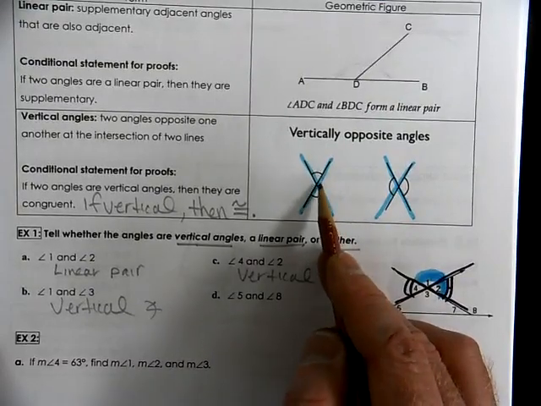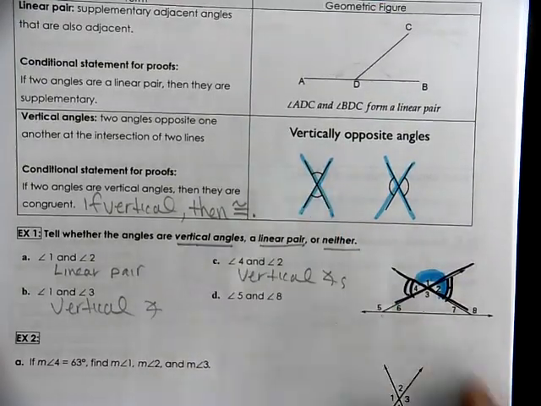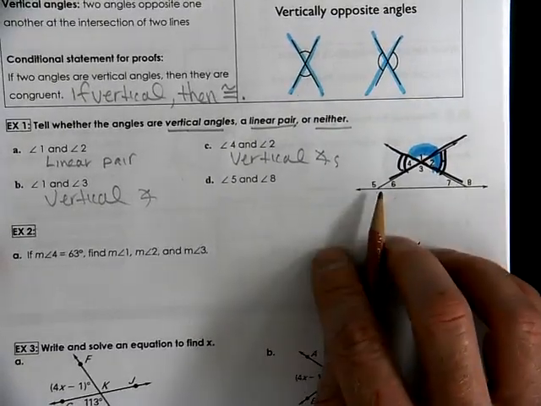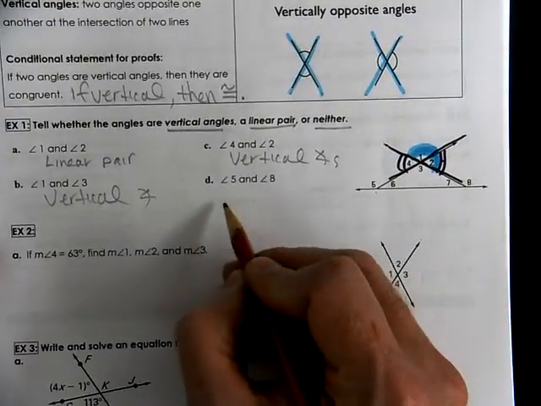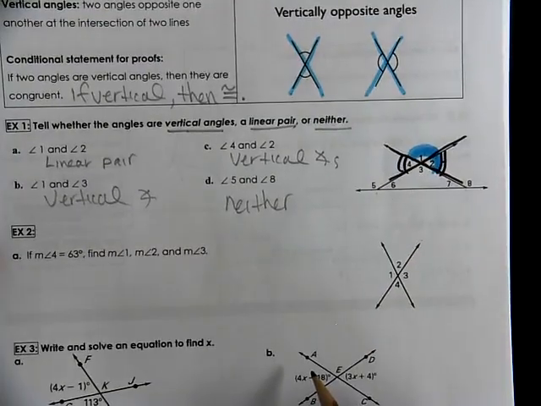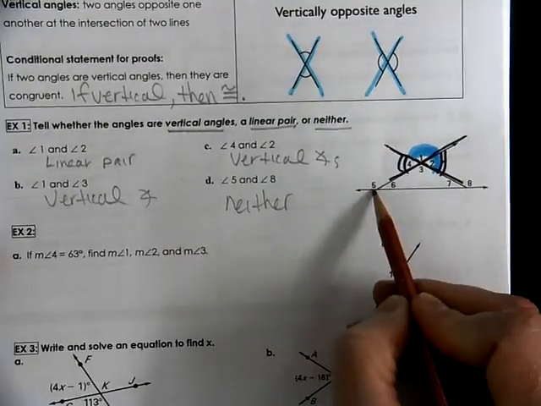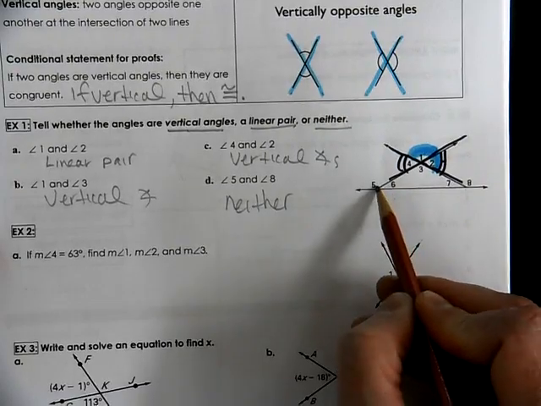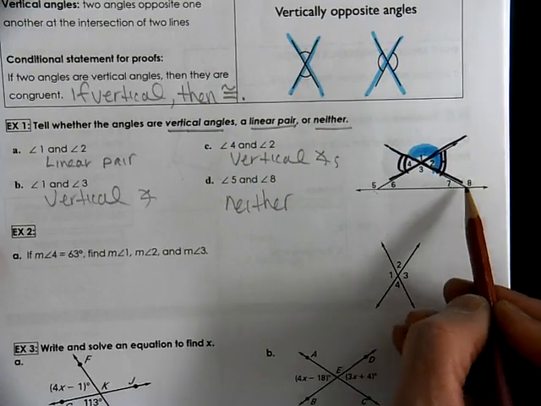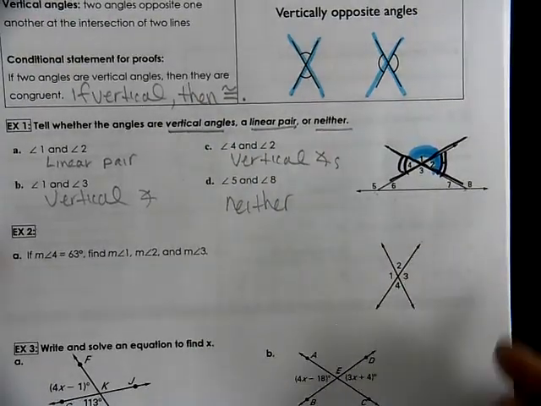Vertical angles also need the same vertex. So when we look at 5 and 8, they don't even have the same vertex. They're going to fall under neither. I'd guess that 5 and 7 are supplementary, but that does not make them a linear pair. They have to have the same vertex.